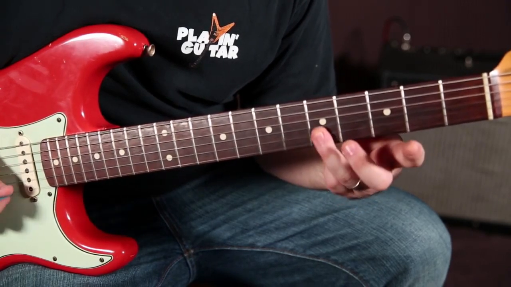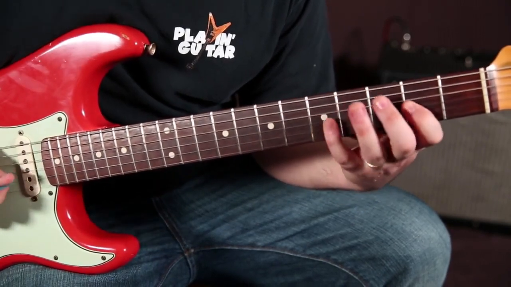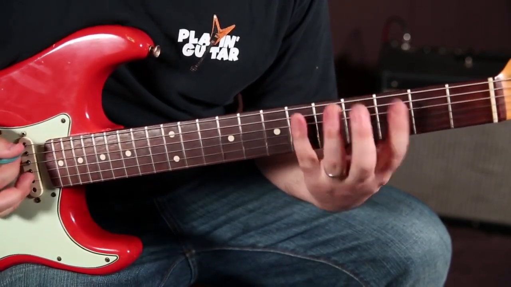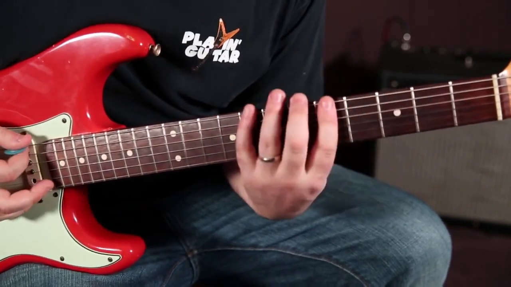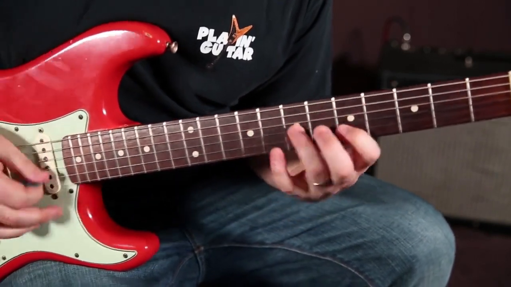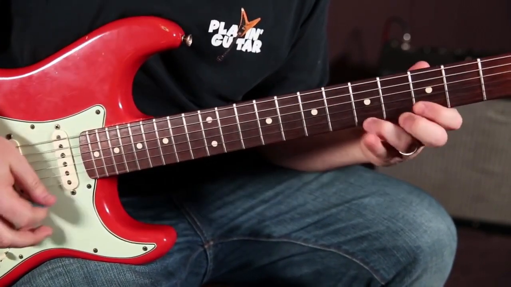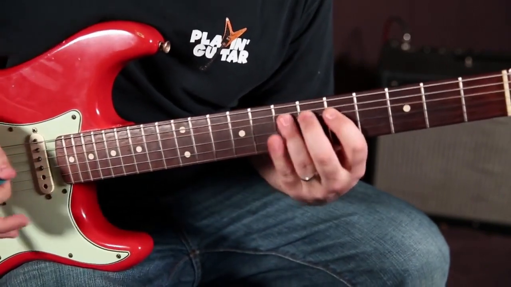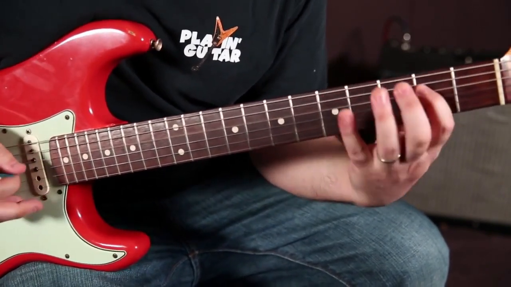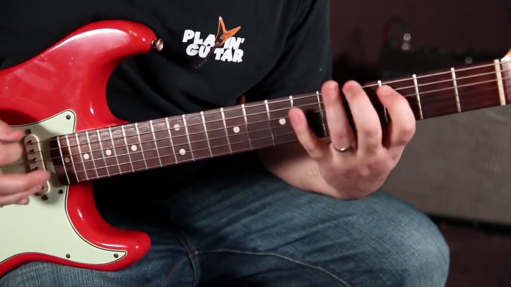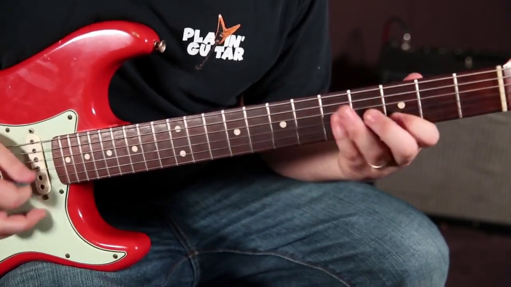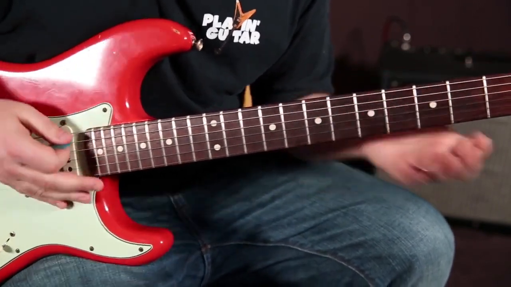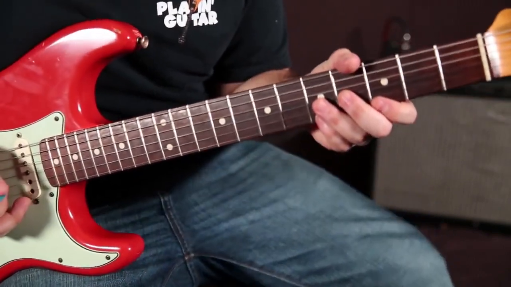So 5, 3, 5, 4, 3, 5, 2, 5, 2, 5, 3, 5, 3. That's the A minor pentatonic scale below our favorite position. Can you hear how it's the same scale? Same thing. So if you can visualize that for your track.